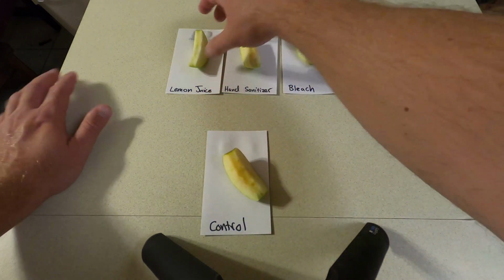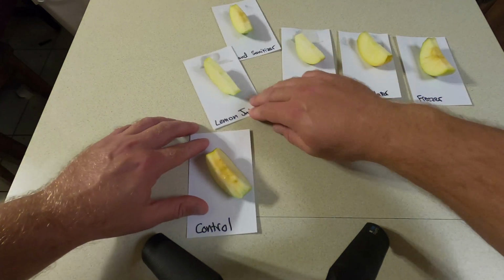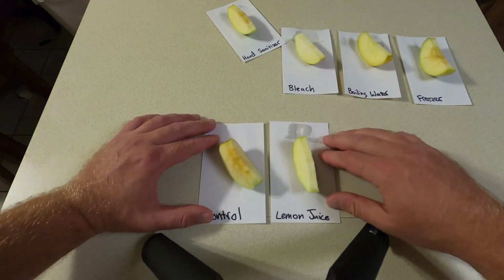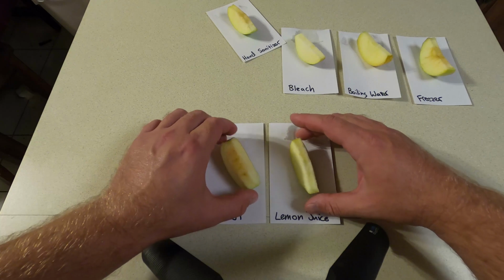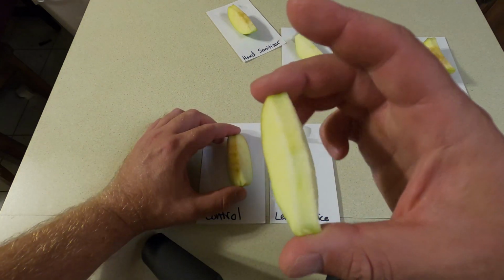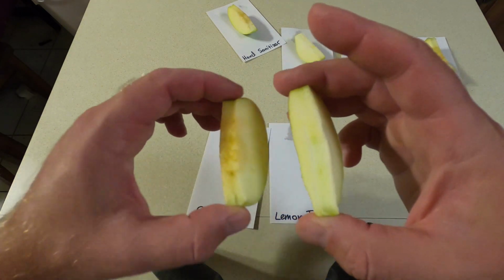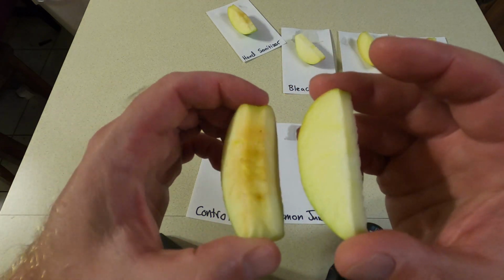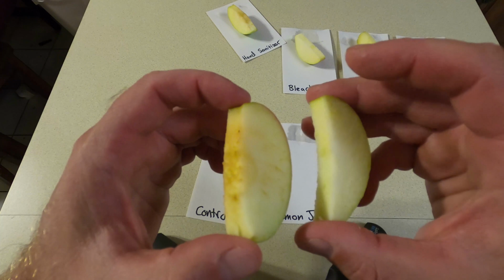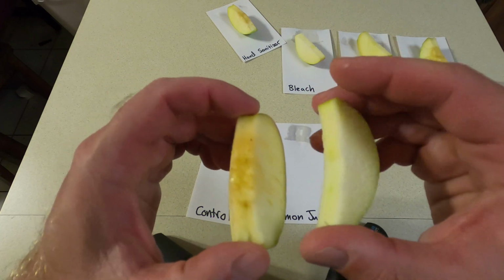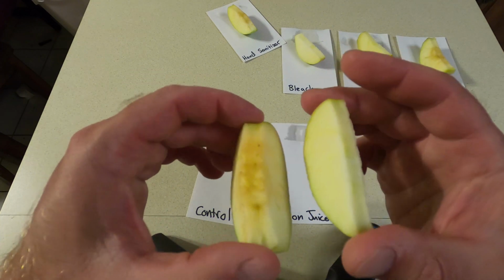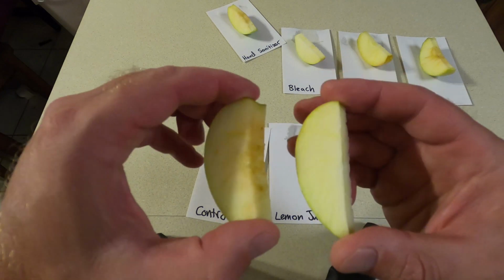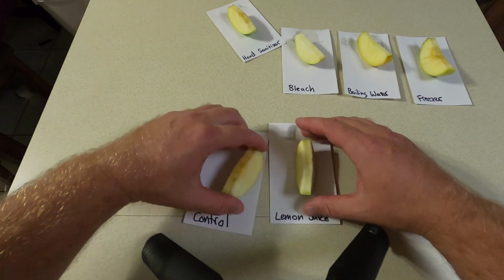All right, so let's compare that to the first one here. Let's go to the lemon juice. Remember, this is a low pH. All right, if you look here side by side, let's first just look at the lemon juice one there. So right now you should be drawing a conclusion about what this enzyme does in a low pH. Does it slow down the reaction, speed it up, or no change at all? Okay, that was the lemon juice.